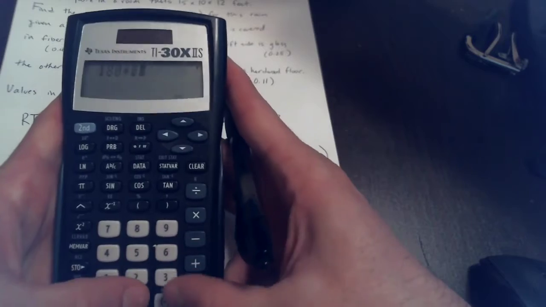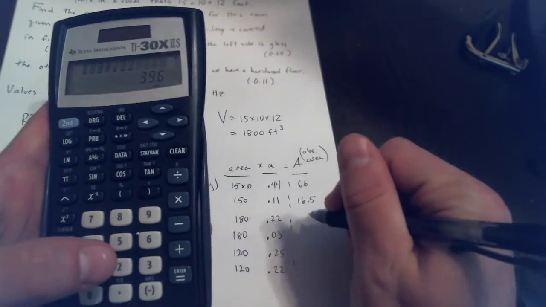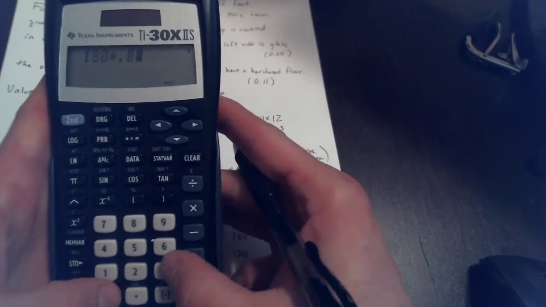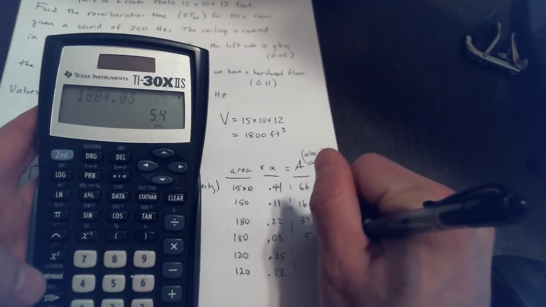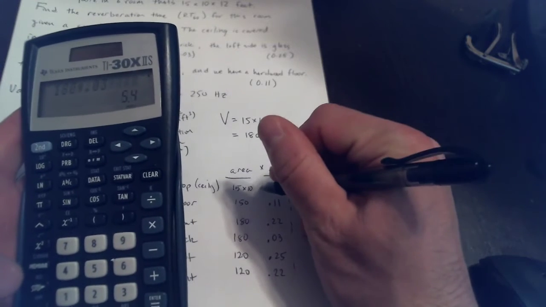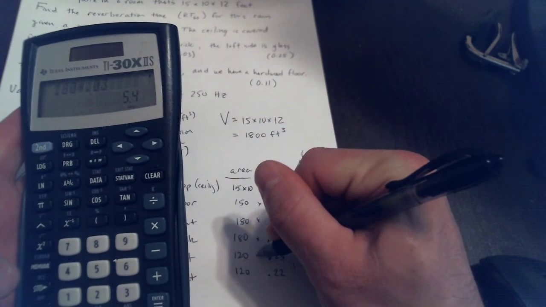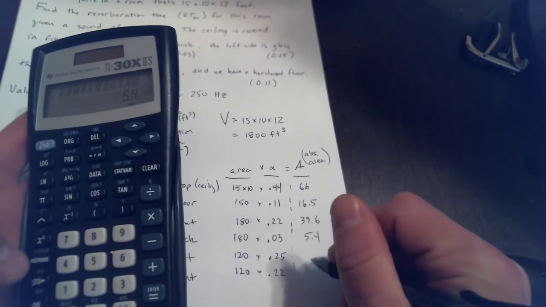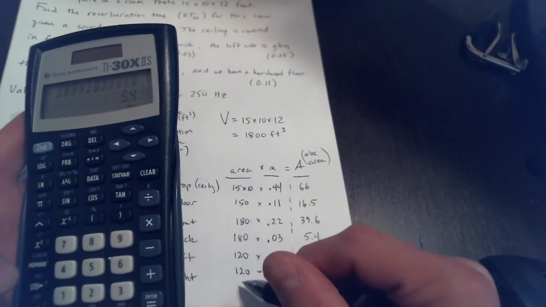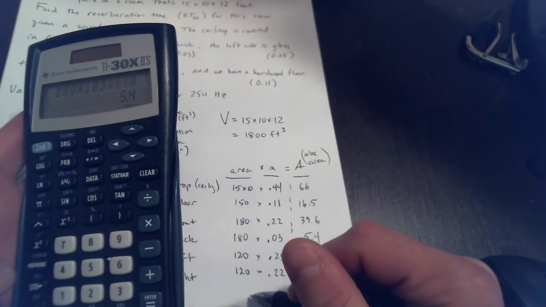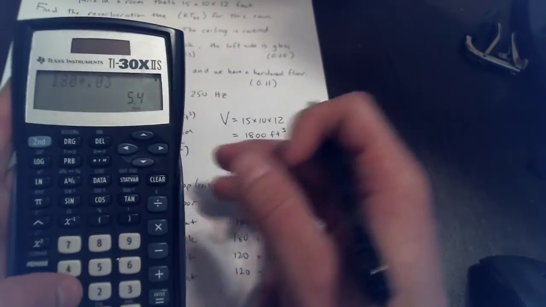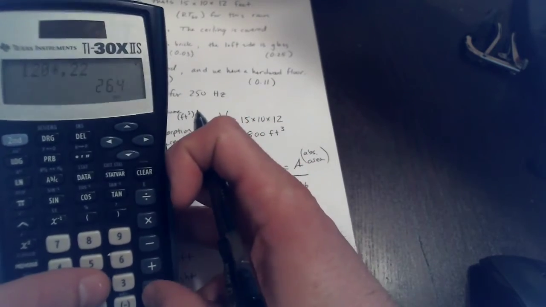So we have 180 times 0.22. That's 39.6. 180 times 0.03. I think that'll be 5.4, but let me check that. And then, all right, we have 120 times, I'm just multiplying left to right. That's a quarter of 120, so that's 30. And then, all right, we have 13.2 doubled. I expect this to be 26.4, but I don't trust myself. Okay, good.